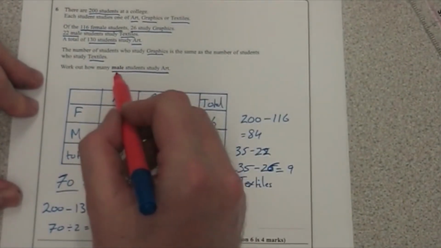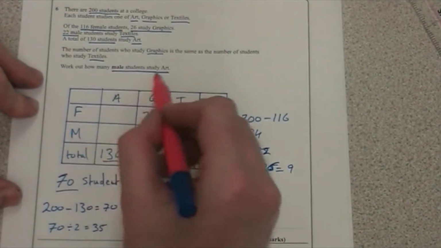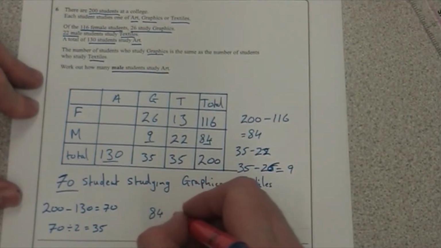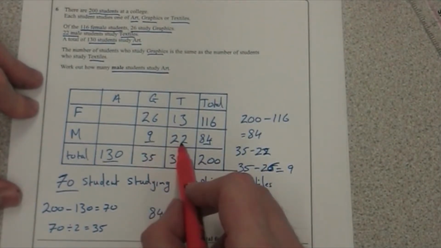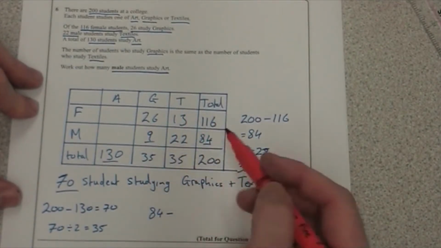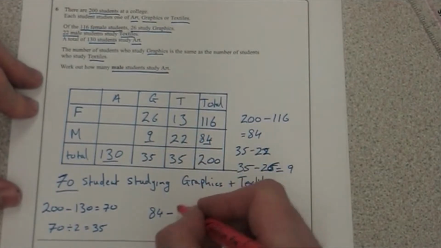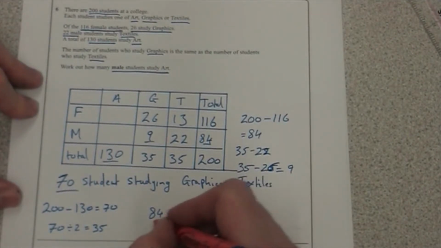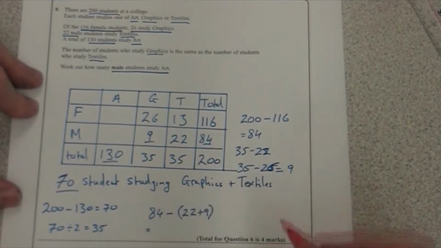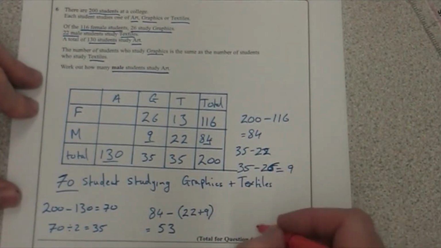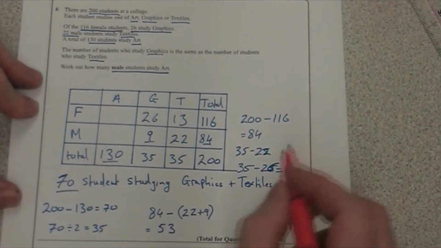Going back to the question then, it tells us that they want to work out how many male students study art in the college. So if we know there are 84 males in the college, and there are 9 plus 22 who do graphics and textiles, we know that the other males that are left over study art. So we can add 22 and 9 and then take away that number from 84 to give us the number of males studying art. And that leaves us with 53. So our answer is 53.